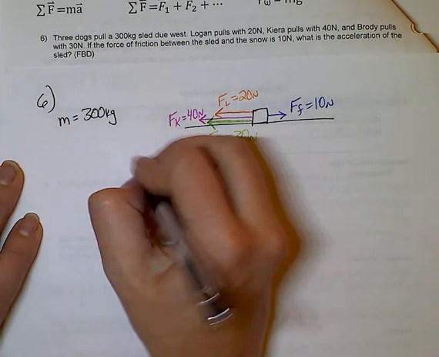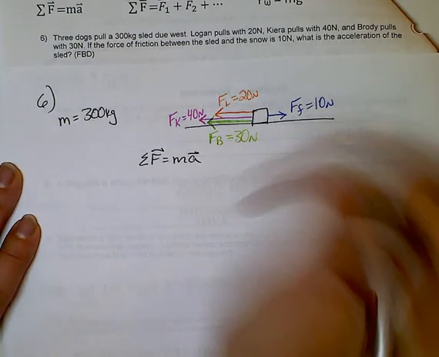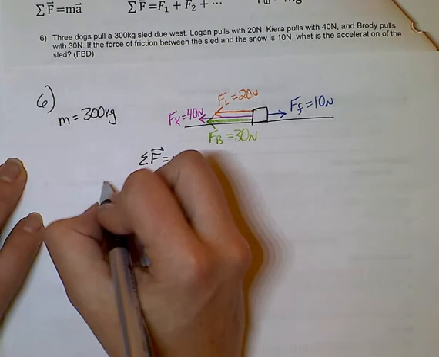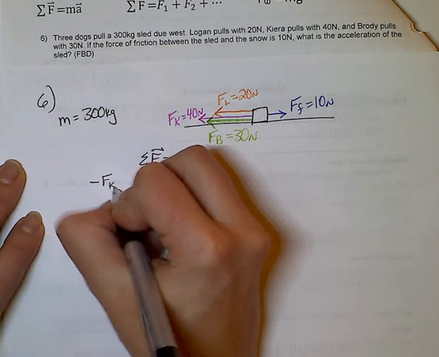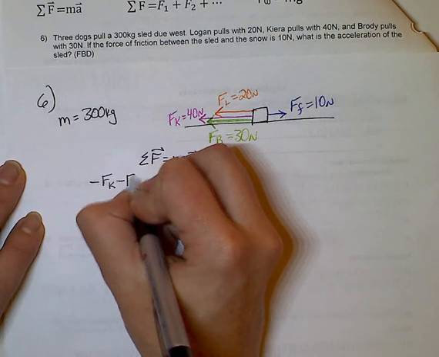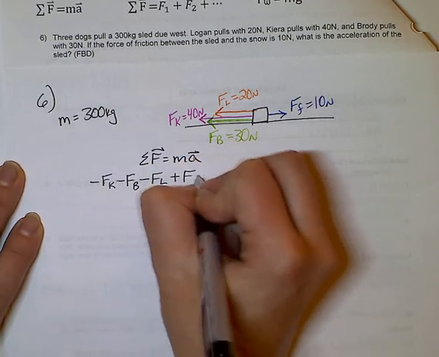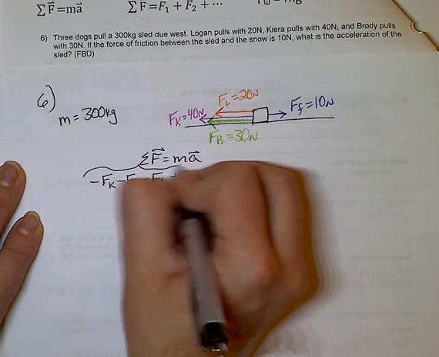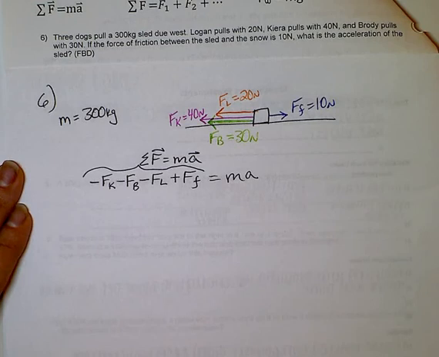And so I'm going to do the sum of the forces equals m times a. In this case, I now have 4 forces. So over here, I will have minus Kira's force, minus Brody's force, minus Logan's force, plus the force of friction. So this is all about the direction. And then from here, you just plug in your numbers.